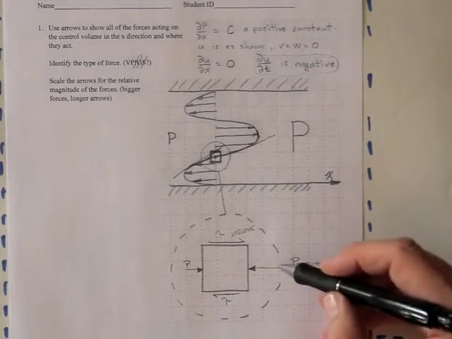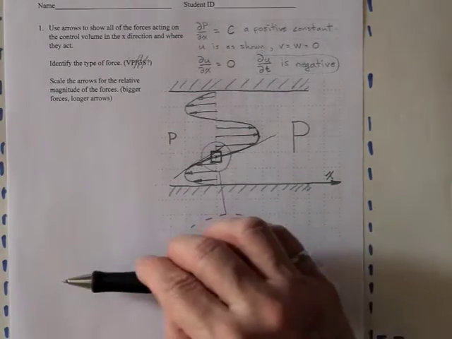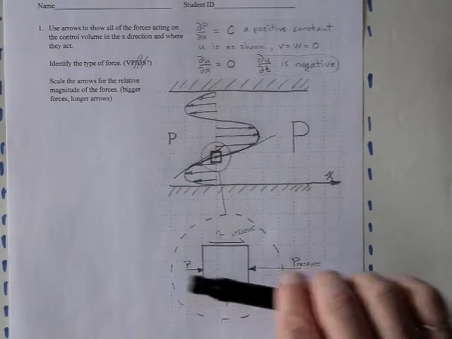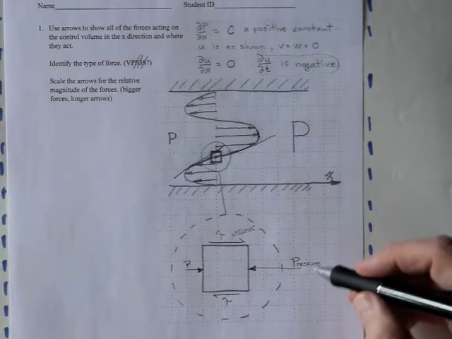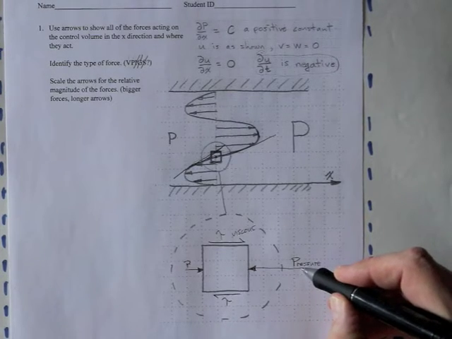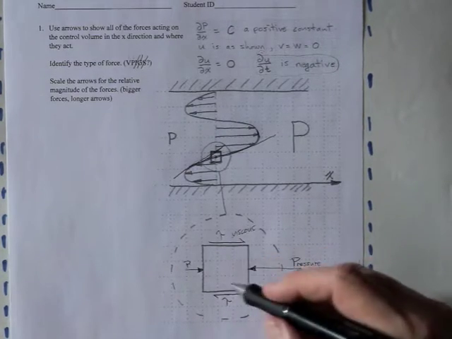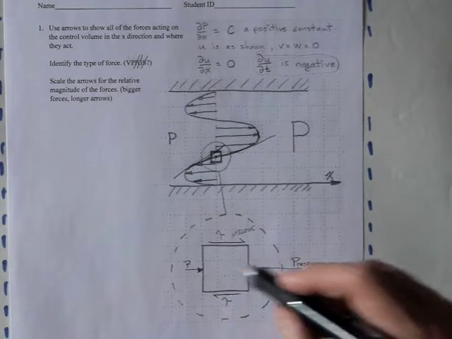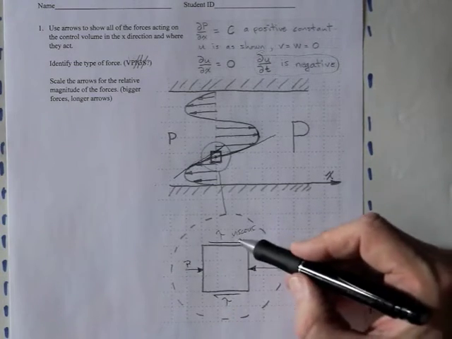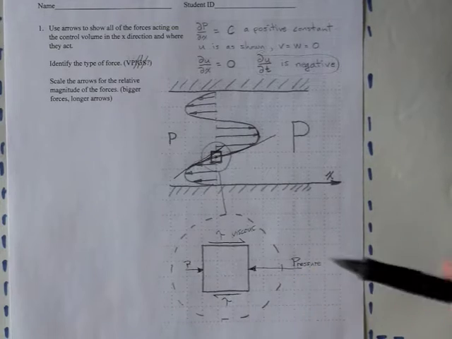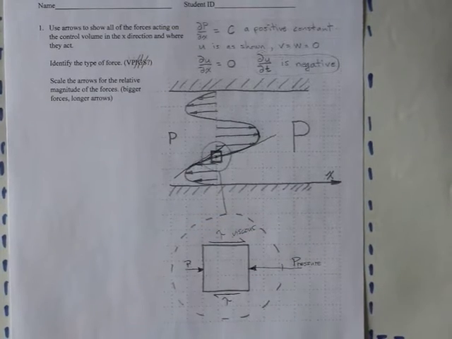That means that the forces in the negative x direction must be bigger than the forces in the positive x direction. So on balance, the difference between these two pressure forces is bigger than the difference between these two viscous forces. So there's a net force pushing this way.